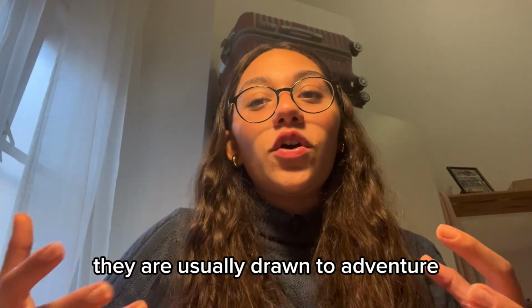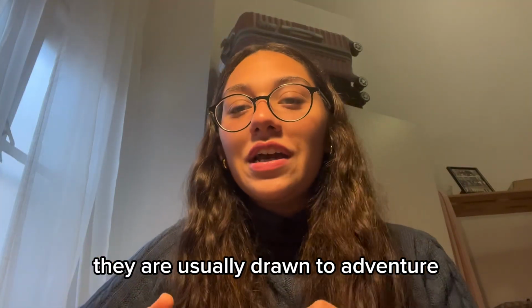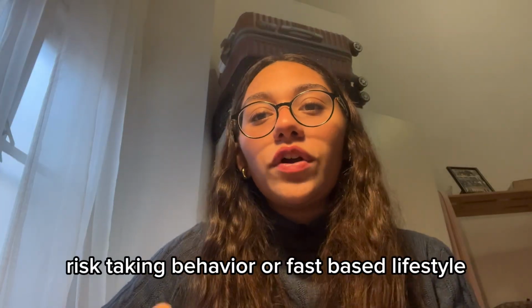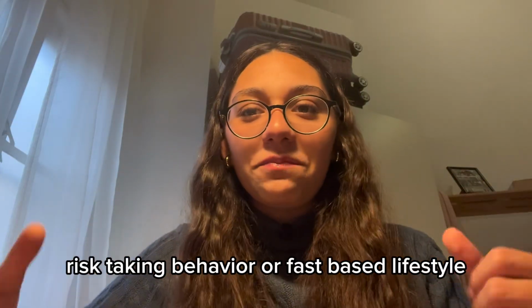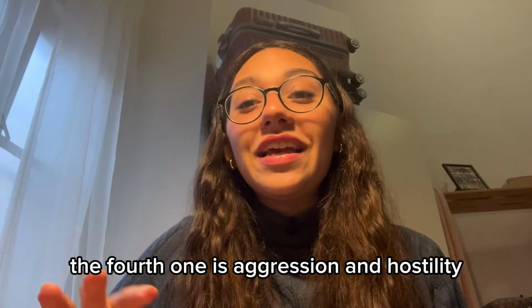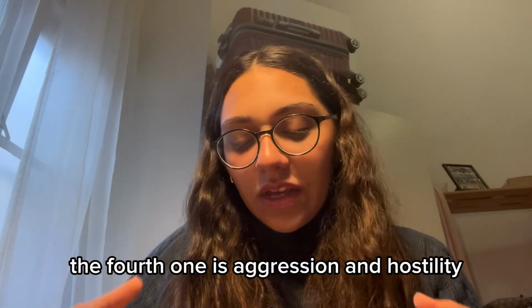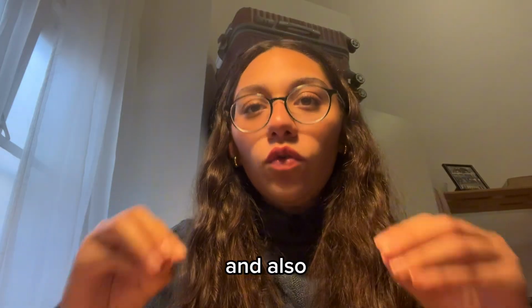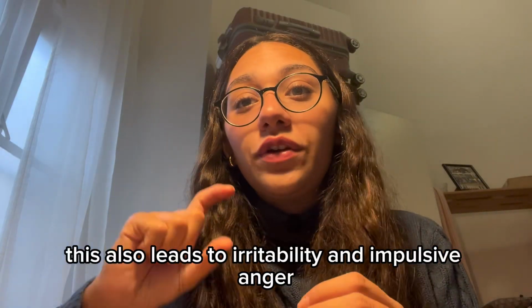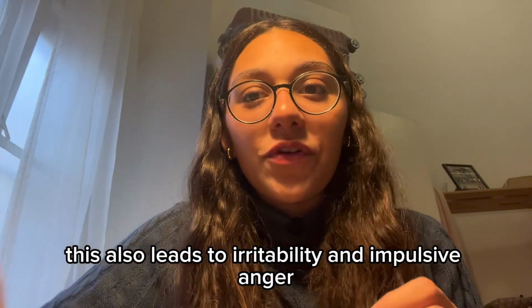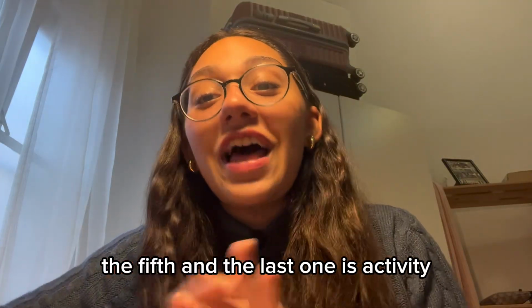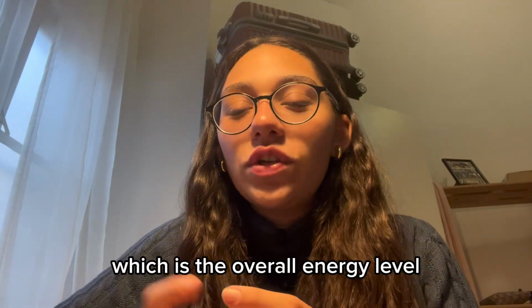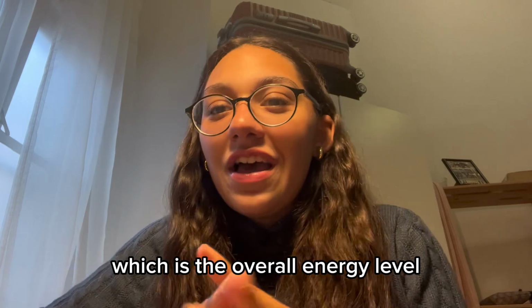They are usually drawn to adventure, risk-taking behavior, or a fast-paced lifestyle. The fourth one is aggression and hostility. This is usually associated with low serotonin, and it also leads to irritability and impulsive anger. The fifth and last one is activity, which is the overall energy level and the base of the behavior.